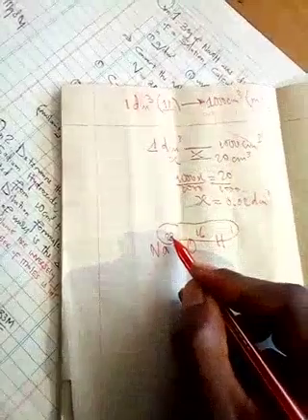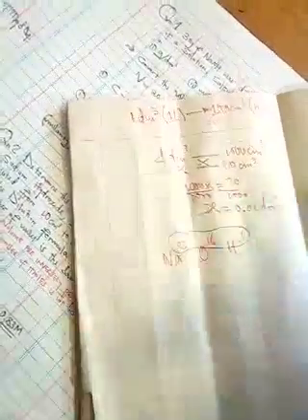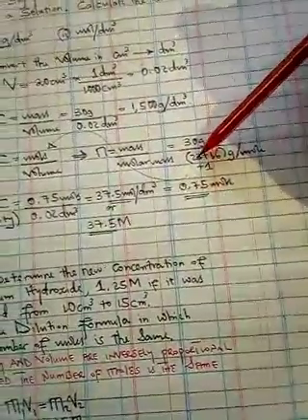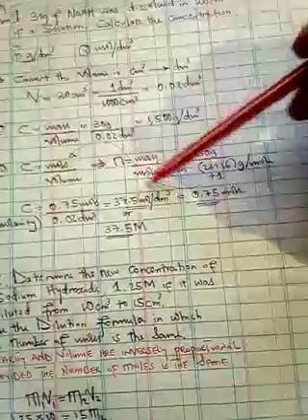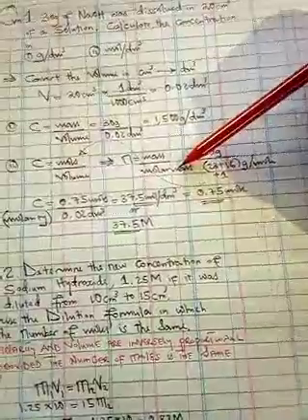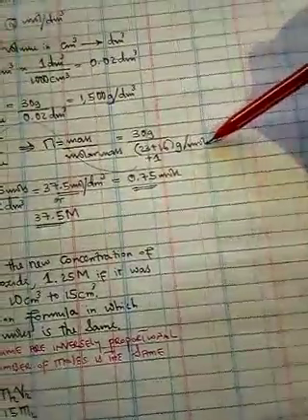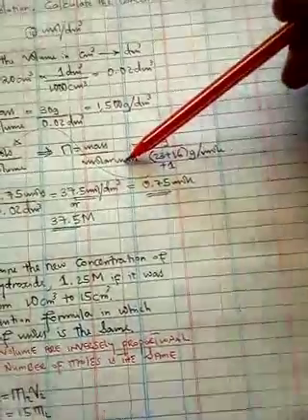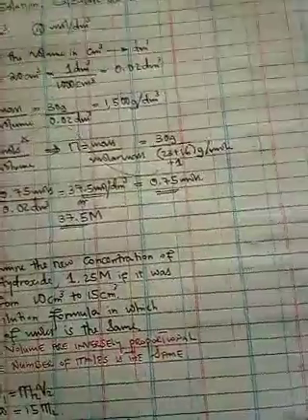That is 23 plus 16 plus 1, which is going to give you 40. So this is what we did. So this is going to be 23 plus 16 plus 1. And take note, molar mass has units. The units for the molar mass are grams per mole. That is why molar mass can be defined as the mass of 1 mole of a substance.